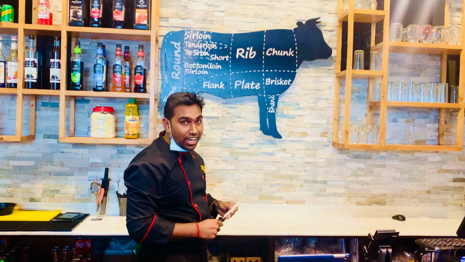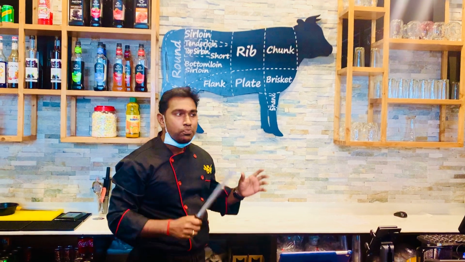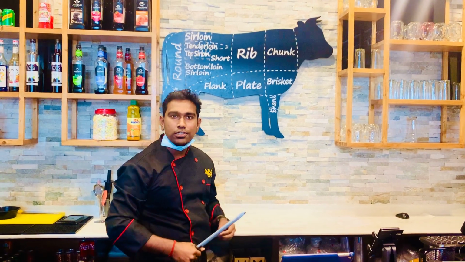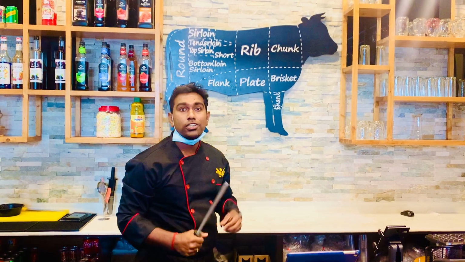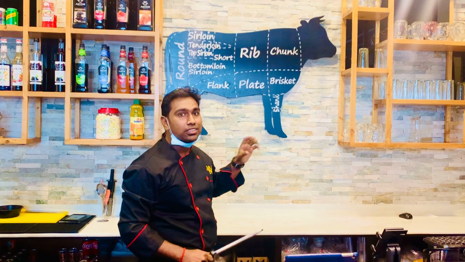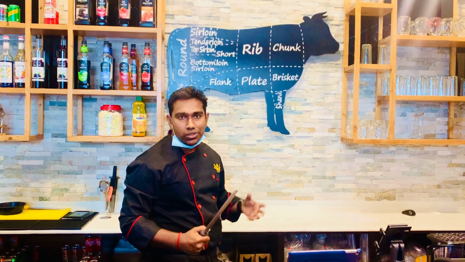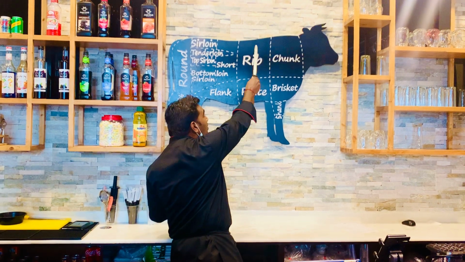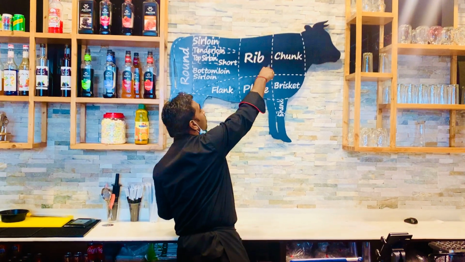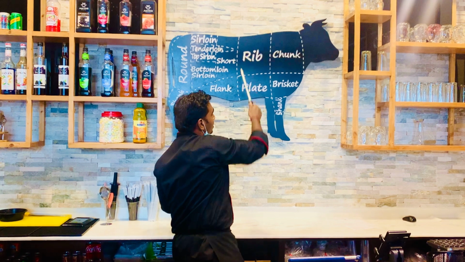As in the picture, it's chuck, mostly used for ground beef, burgers, and this part of the chuck is used for chuck short ribs, braised short ribs. It's a really good meat, but only for braising or stewing or grinding. That's the purpose. Next one is the ribeye, the most lovable part for most of the butchers.